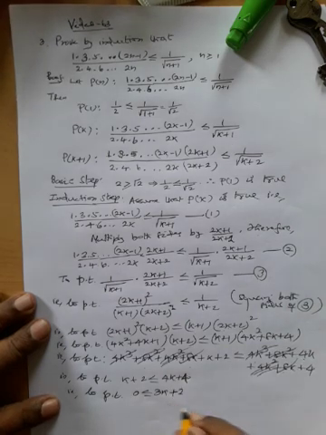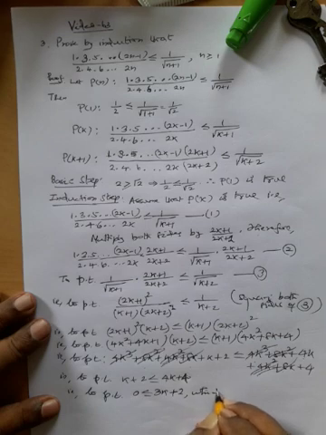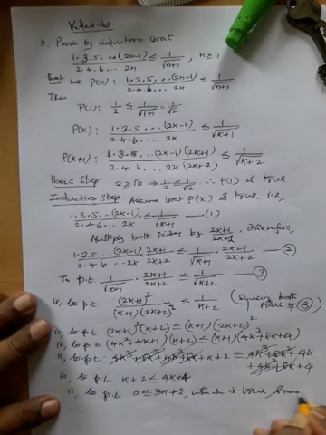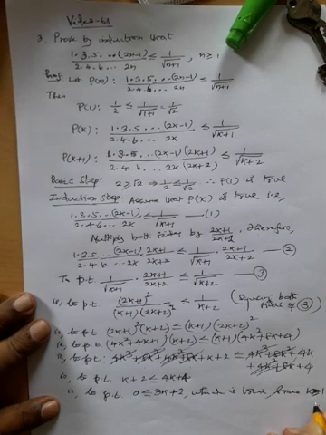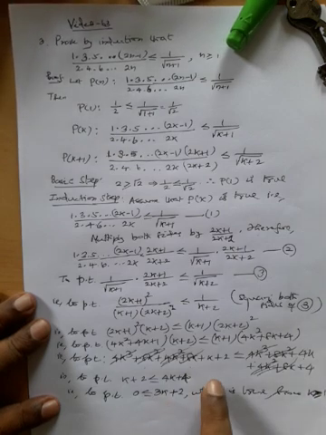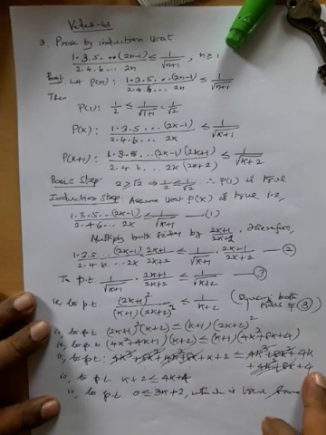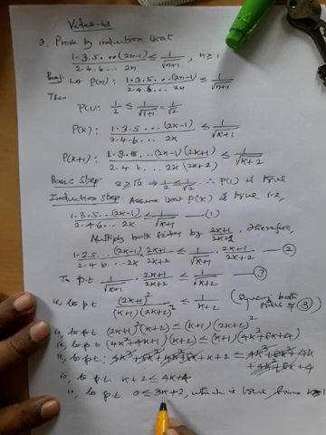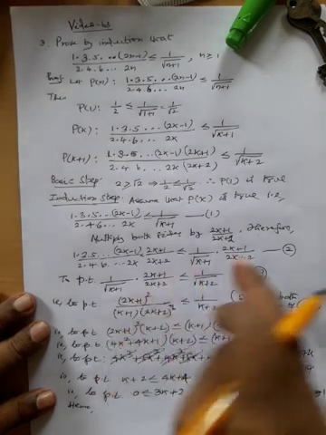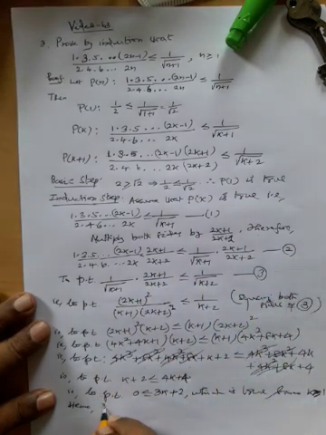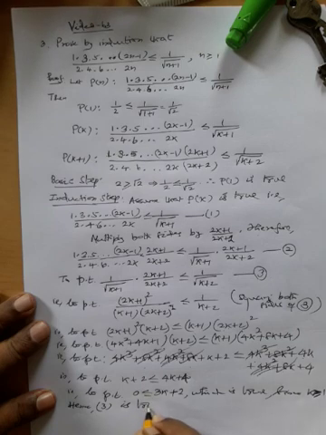Since k is greater than or equal to 1, and even when k is greater than or equal to 0, this is true. Because this is true, therefore 3 is true.